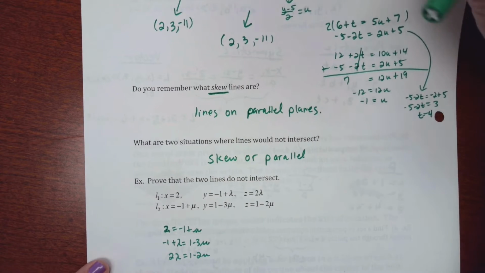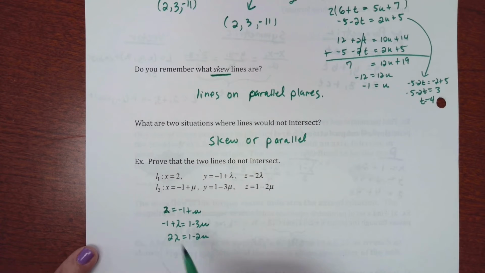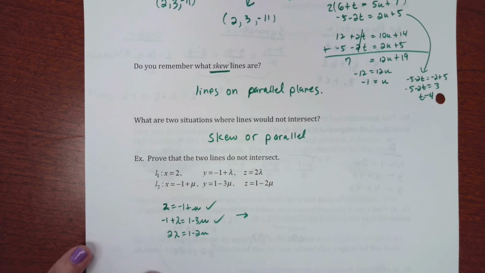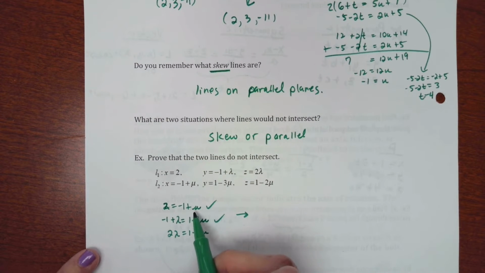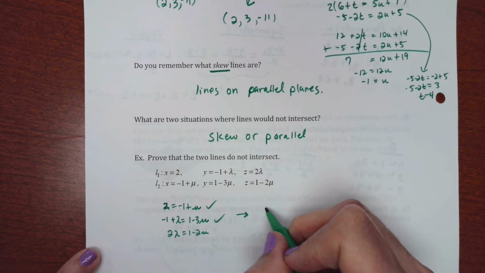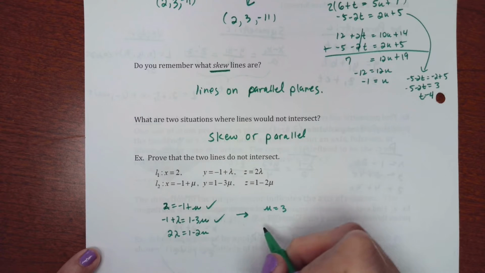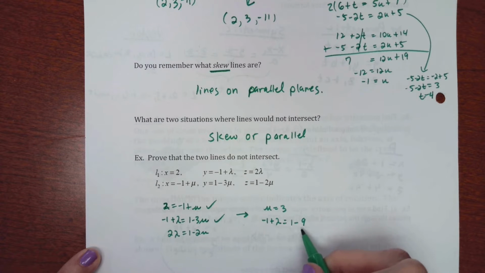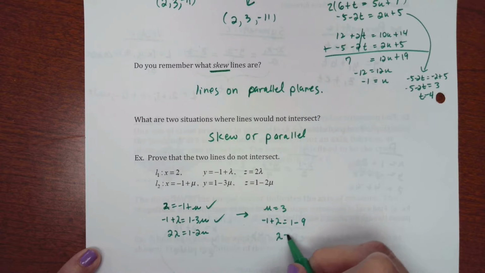So when we do this, since this top equation doesn't have two variables, I definitely want to use that. So I'm going to use these two equations here and bring them over there. So this one I can solve for mu right away. That tells me with those two equations, mu is equal to 3. So I'm going to plug that into this other equation here. So I get -1 plus lambda equals 1 minus 9 now. And so that's -8 plus 1. So lambda equals -8 plus 1 would be -7.